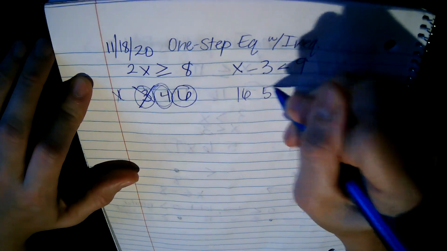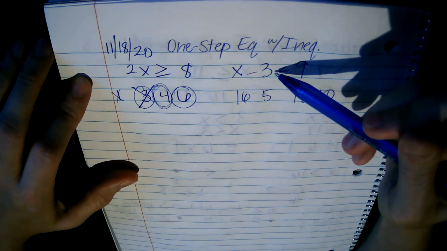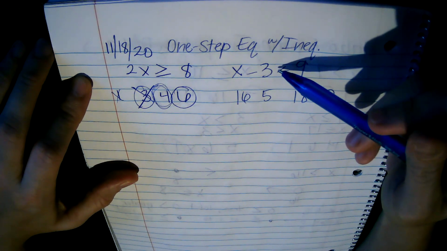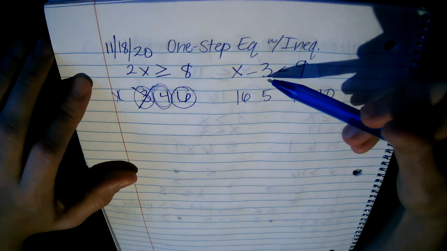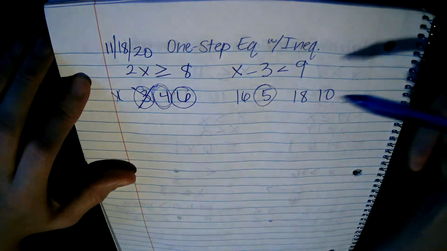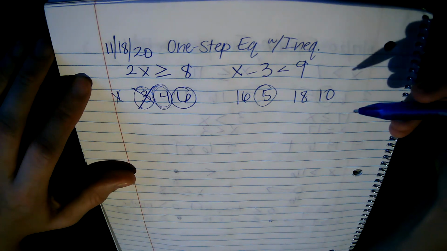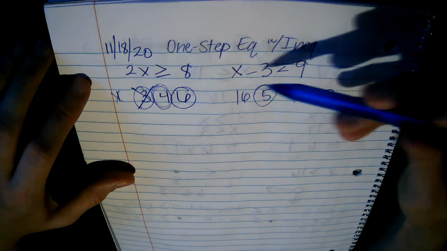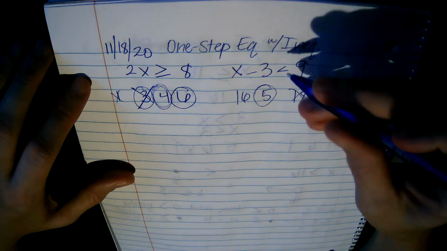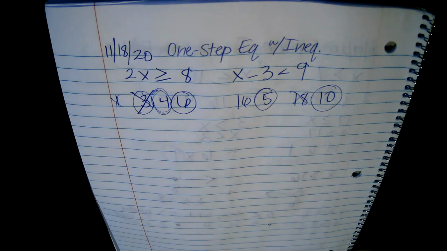If you were choosing from 16, 5, 18, or 10, you would say, okay, 16 minus 3, that's 13, and 13 is not less than 9. 5 minus 3 is 2, which is less than 9, so that would make it true. 18 minus 3 would be 15, and that is not less than 9. 10 minus 3 is 7, and that is less than 9, so that would work too. That's how you would think, can those possibly satisfy that inequality?